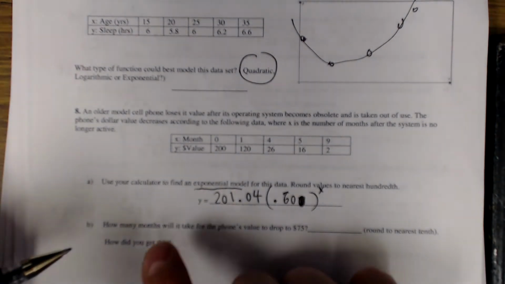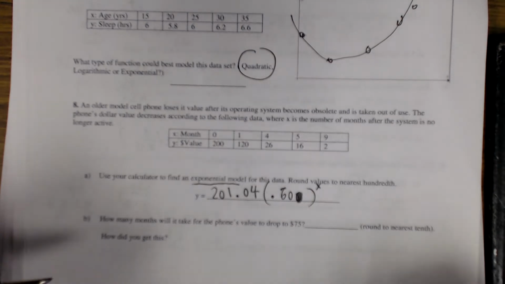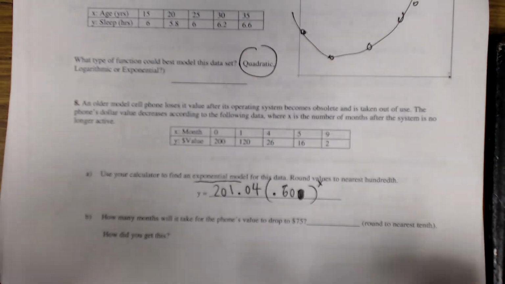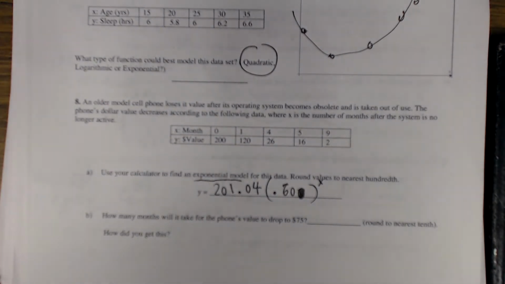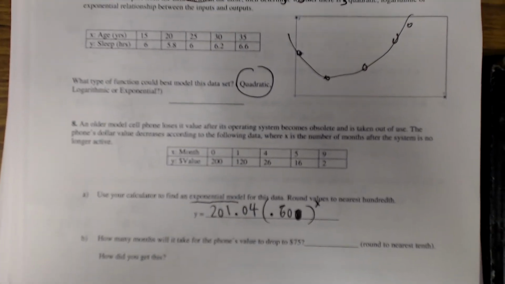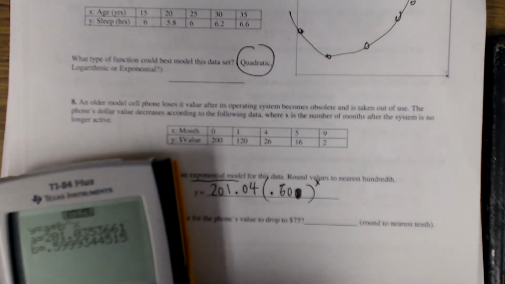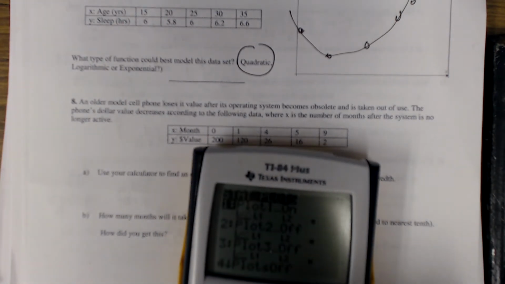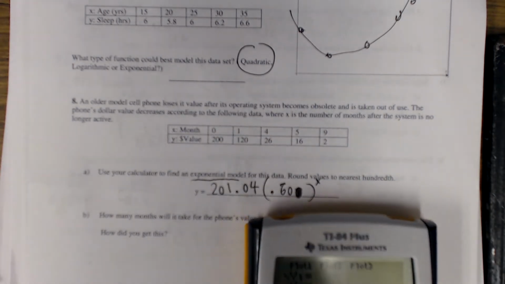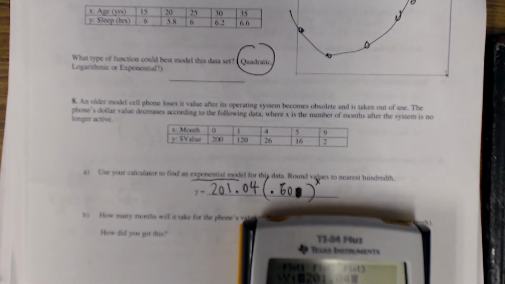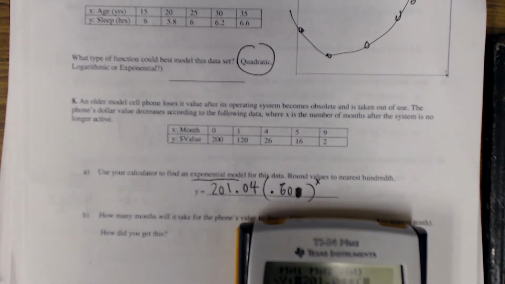All right. Now, how many months will it take for the phone's value to drop to $75? There's actually 2 ways of doing this. You can solve it using a calculator, or you can solve it doing algebra. I'm going to show you both ways because this doesn't say which way to do it. I'm going to start off with the calculator. First things first, I'm going to switch off my stat plot because I don't want to mess with that. I'm going to go to y equals and type in the rounded equation, the one rounded to the hundredths, not the exact one.